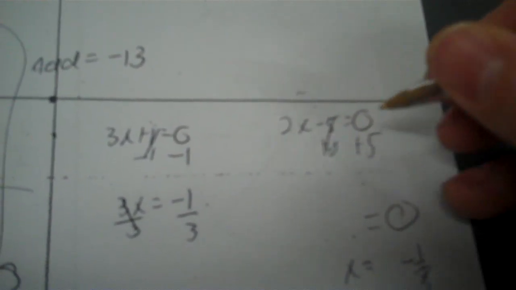Plus 5. 2x equals 5. Divide by 2. 5 divided by 2 is 2.5. You can also put 5 over 2. If it's not a story problem, it's your choice whether you want a fraction or a decimal. A story problem, I want the decimal.